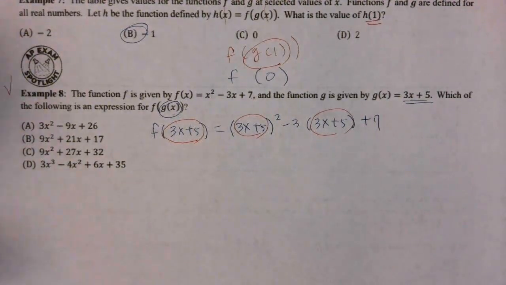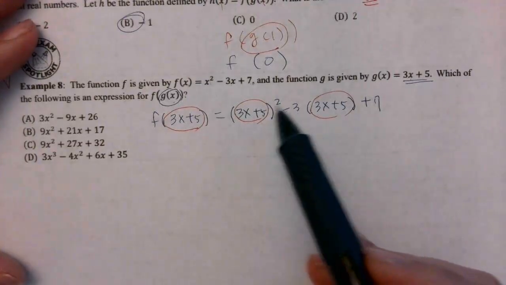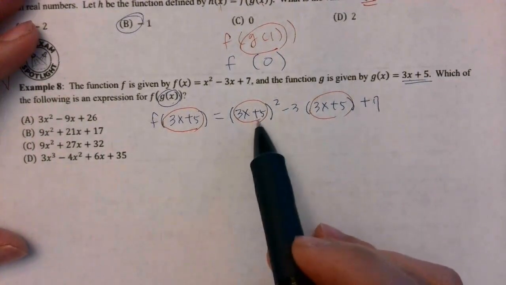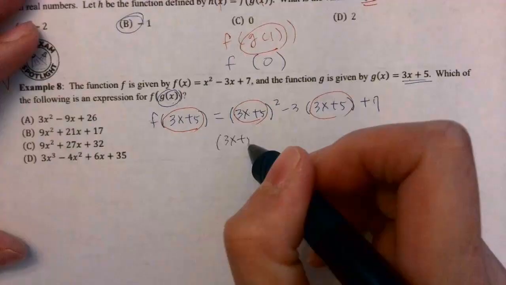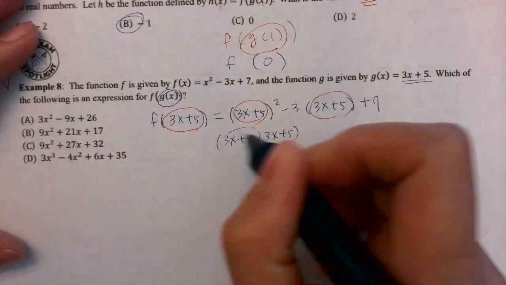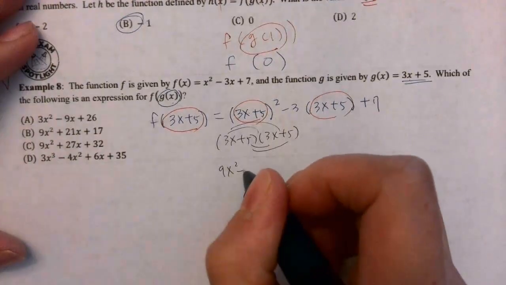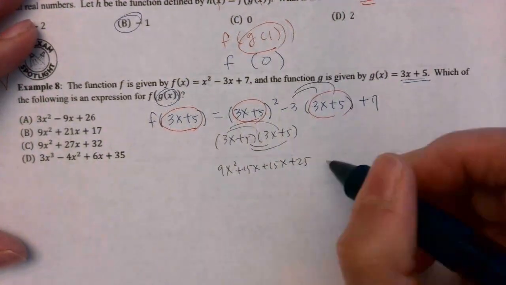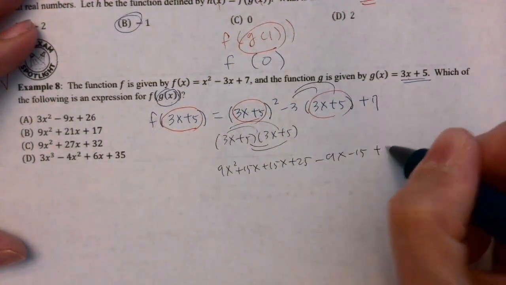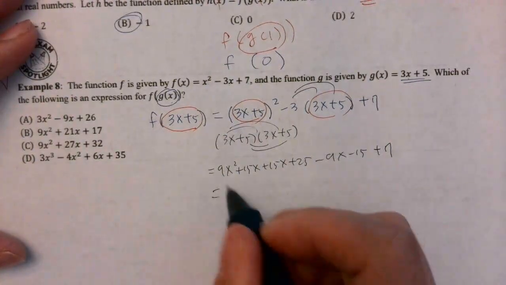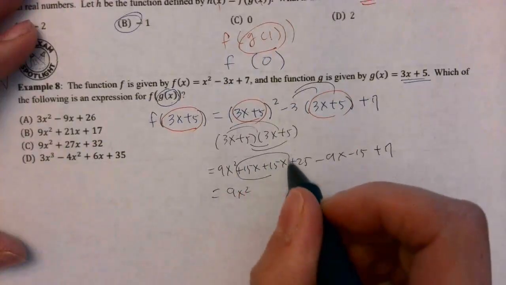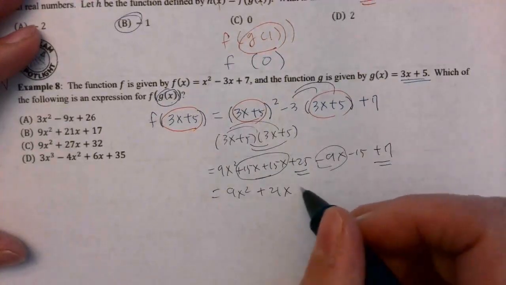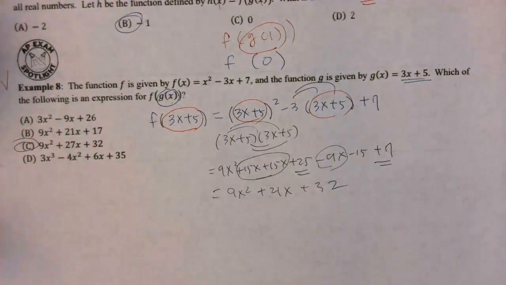I'm not happy I'm not there with you because this is one of my biggest pet peeves. Can I distribute that square inside? Oh no, you can't do that because there's a plus in the middle. So you actually have to write it out twice, like this, and FOIL it. Then you get 9x squared plus 15x plus 15x plus 25. Distribute this, negative 9x minus 15, and then don't forget that plus 7 at the end. Simplify, combine like terms: 9x squared, and 30x minus 9x is plus 21x, plus 32. Folks, that is letter C.